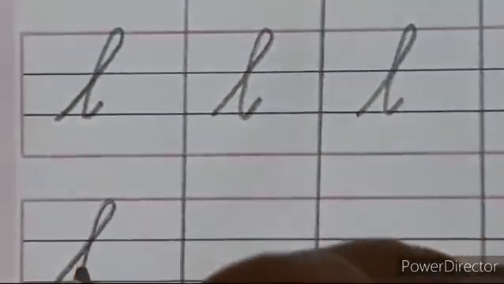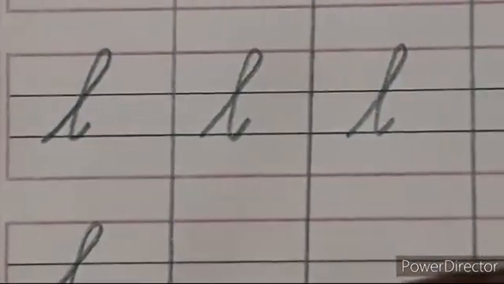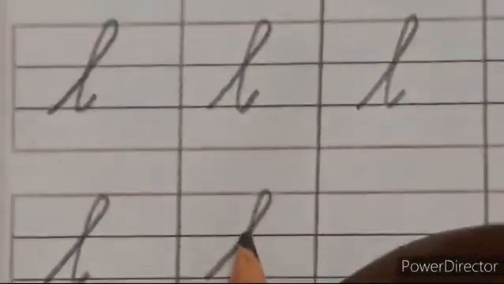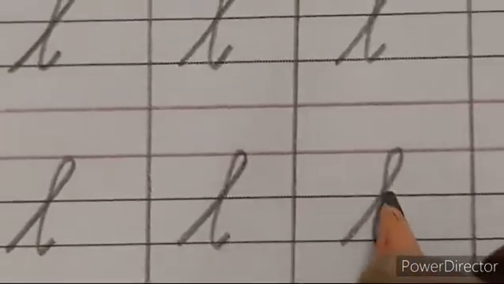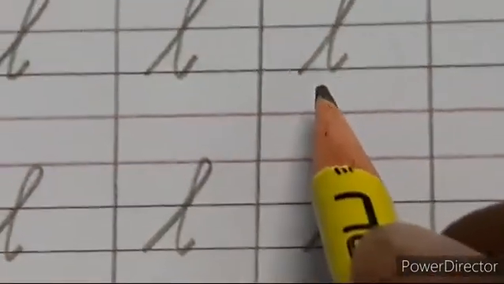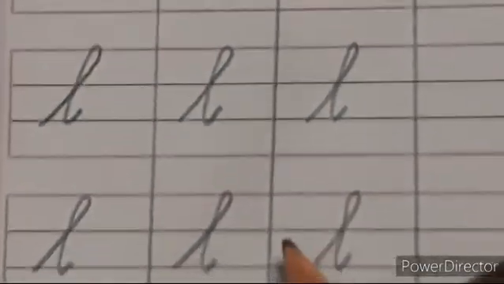So look at me again. One more line I am writing here. Start from here, go above, come down, and slight bend. So one more time listen. Start from here, go above, come down, and bend. Here look at me. Go above, come down, and bend. Here this is both the lines. Here you can join here. So this is the procedure to write the small letter L. So practice up to this, children.